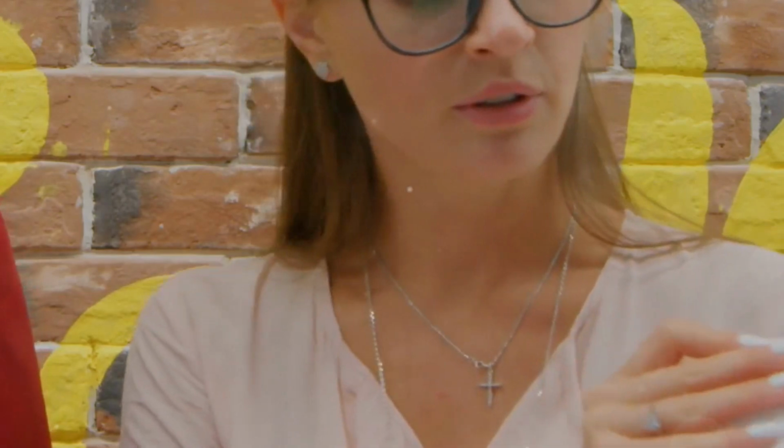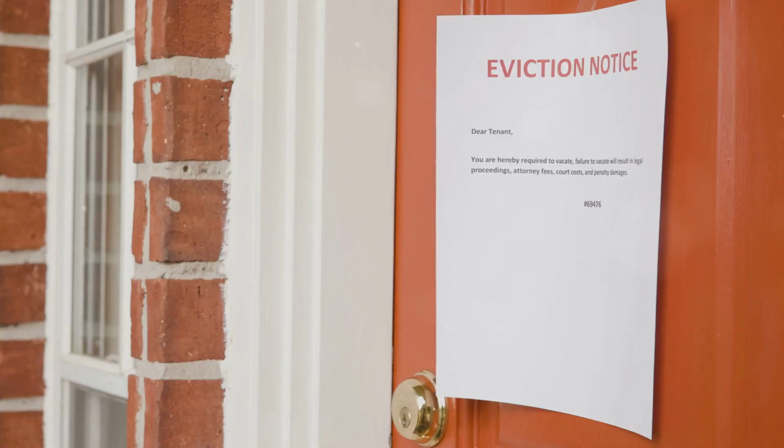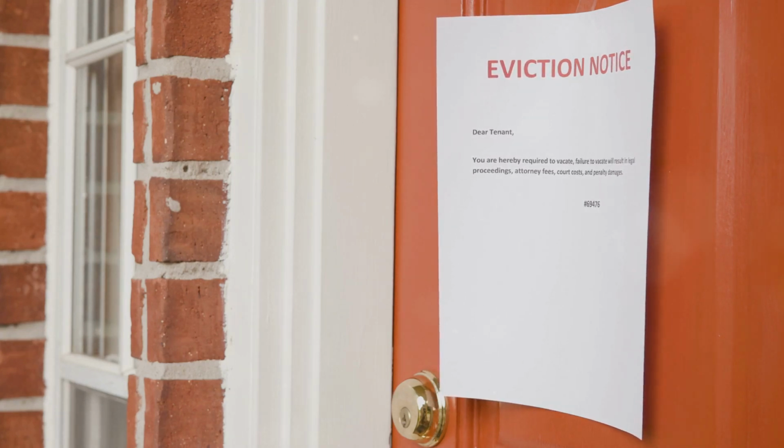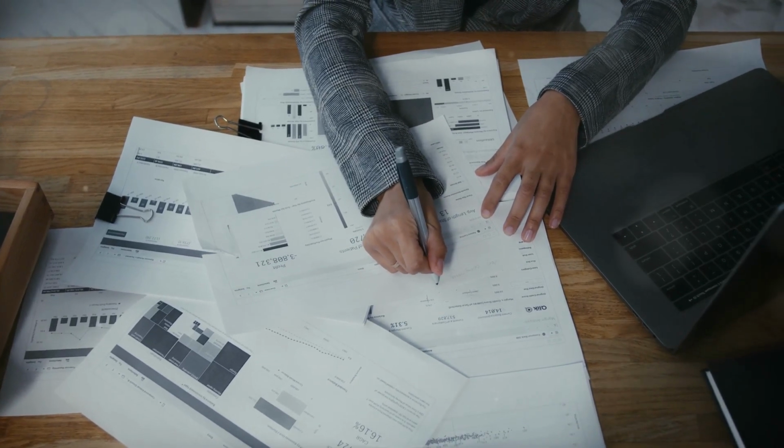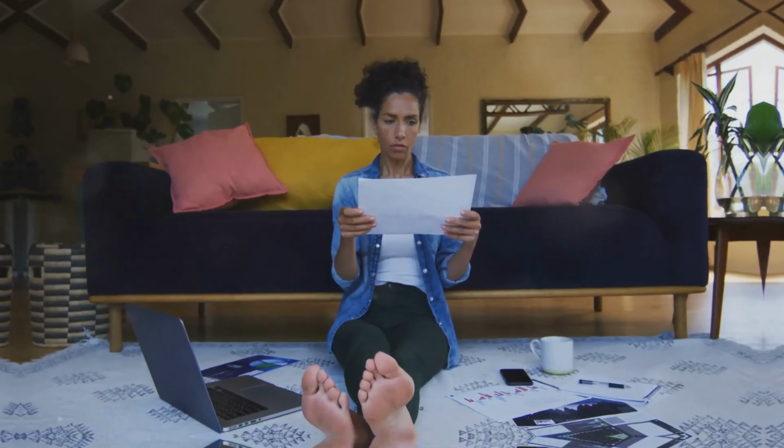Understand the allegations. The first step is to read through the T2 application carefully. Understand the specific complaints the tenant has made. Are they alleging harassment, illegal eviction, or interference with their reasonable enjoyment of the property? Identifying the nature of the claim will help you prepare your response.